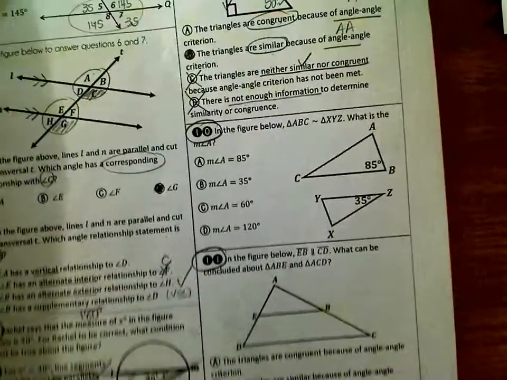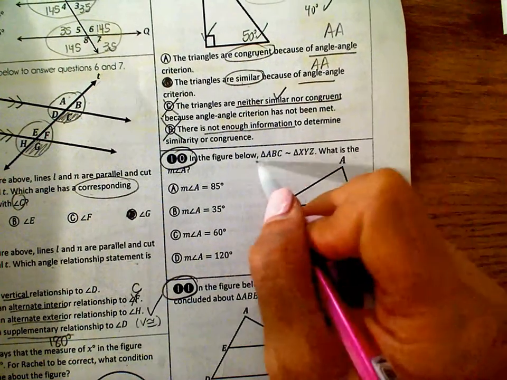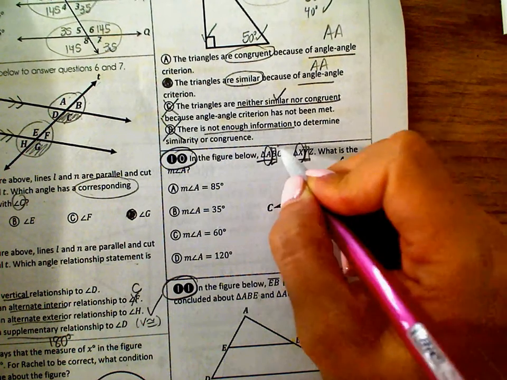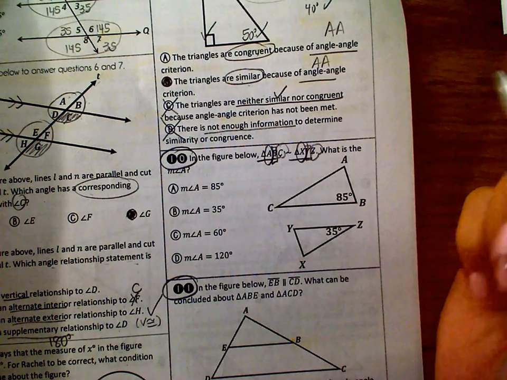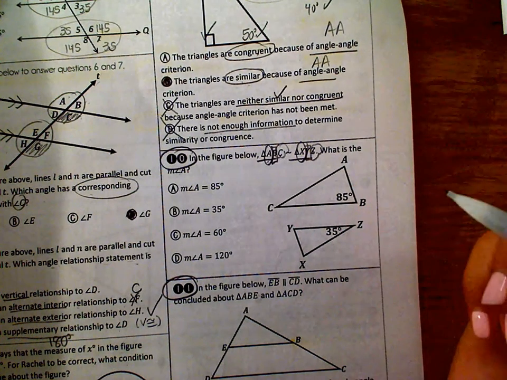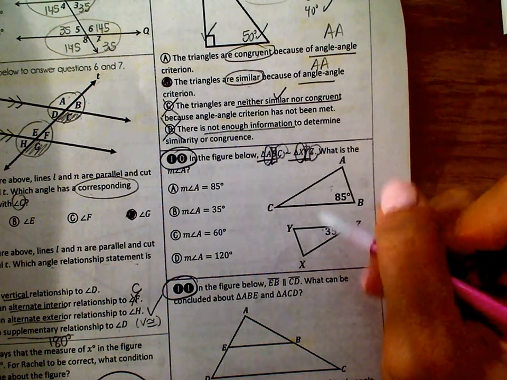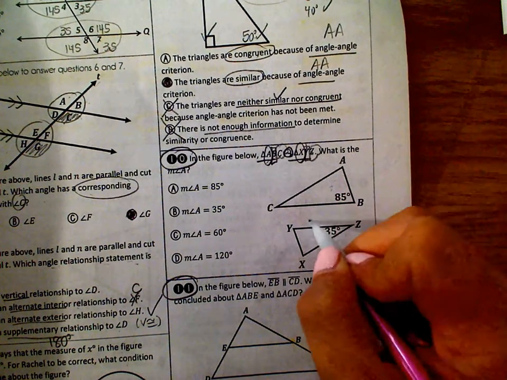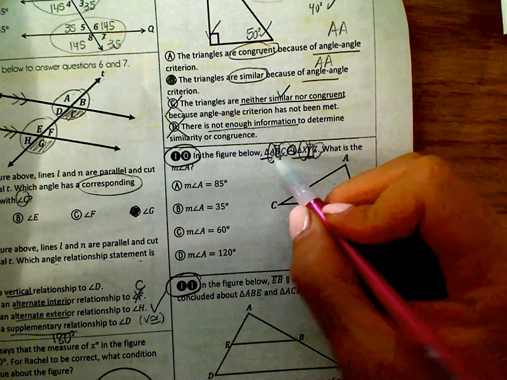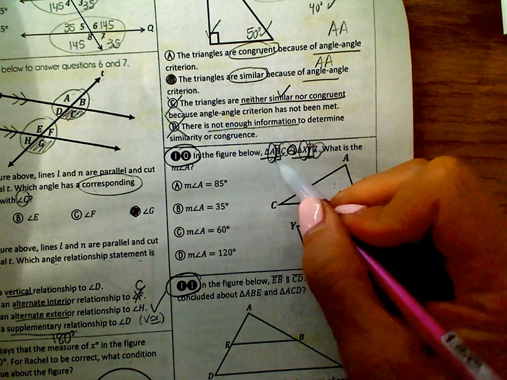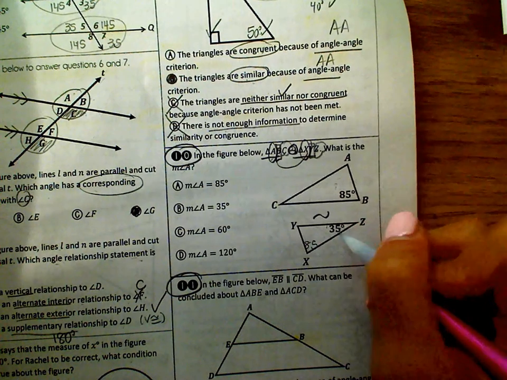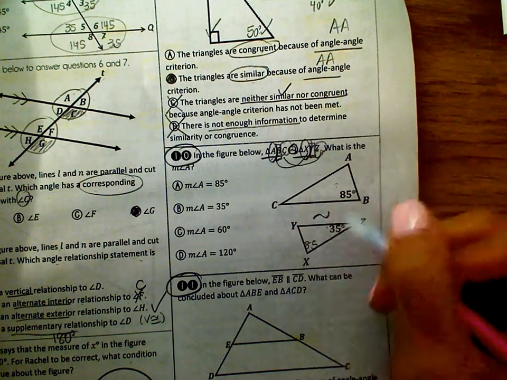All right, let's go to number 10. Remember, when you have the letters given to you, always line up the first letter, then the second letter, then the third letter. They always go together. So even if the triangle's all turned upside down, the letters help us keep track. Notice that they're different sizes, but if they're similar, that means they have the same shape, which means all the angles are the same. So if I know angle B, then angle X is also the same. So 85, 85 here. Angle Z is 35. Angle Z corresponds with C, so this is also 35.